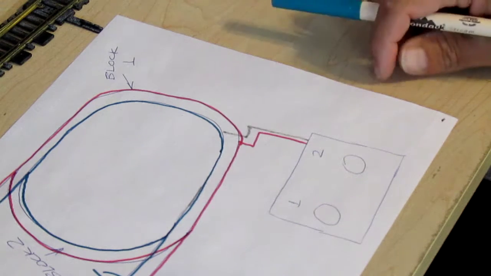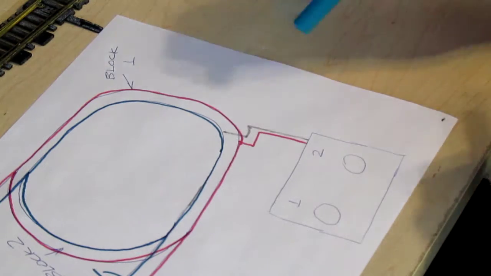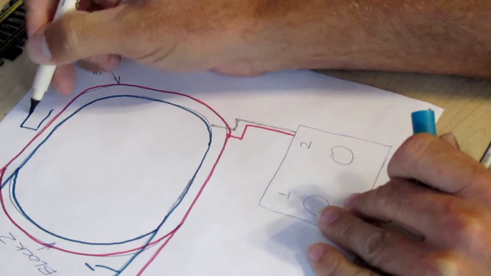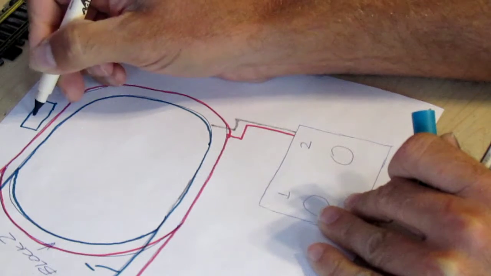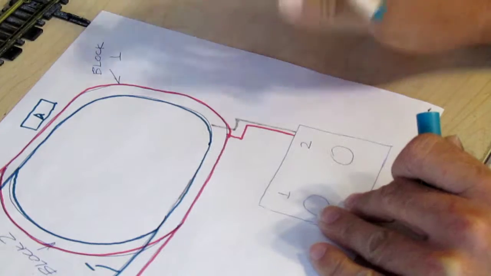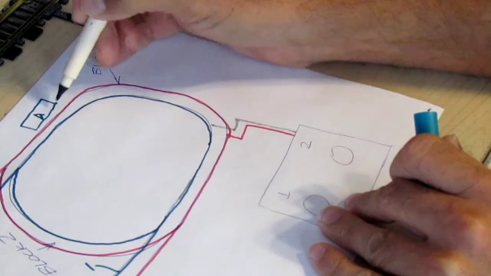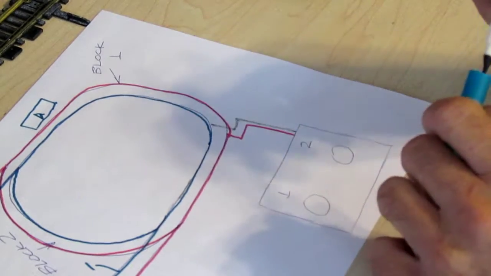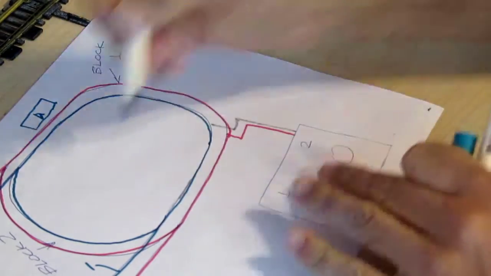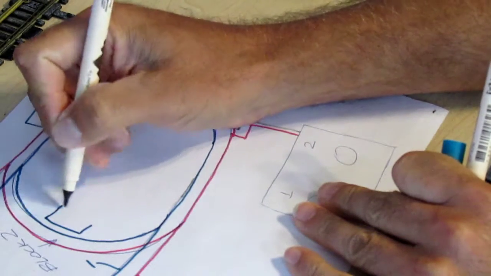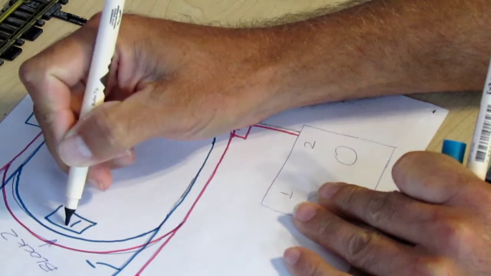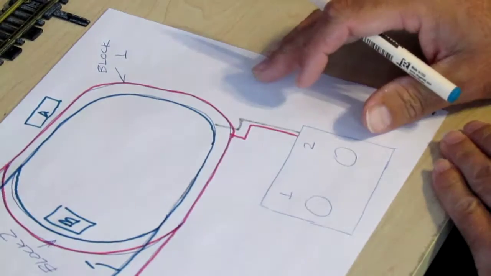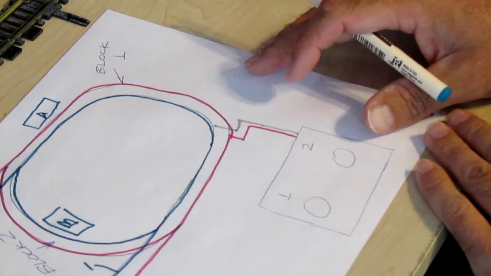But say you want to run train A, we'll draw a little train here. It's a diesel because it's square. Anyway, we're running train A on the main line here. Okay, we want to run train B on, say, the branch here. Okay, and we want them to run independent of each other. Now, how would we do that?